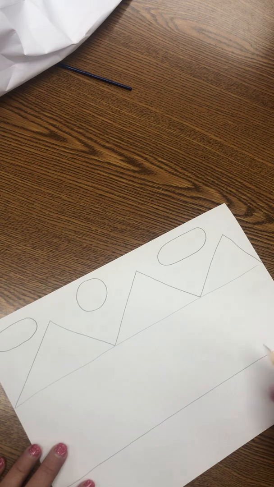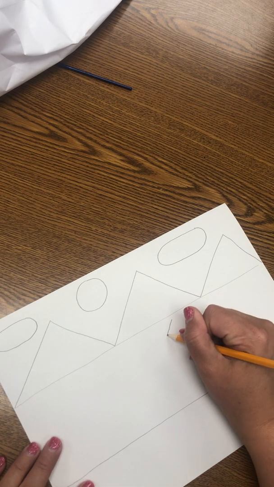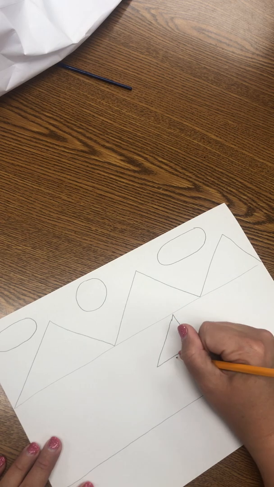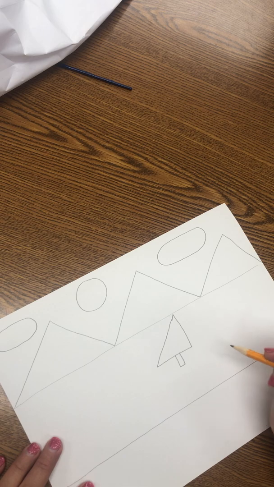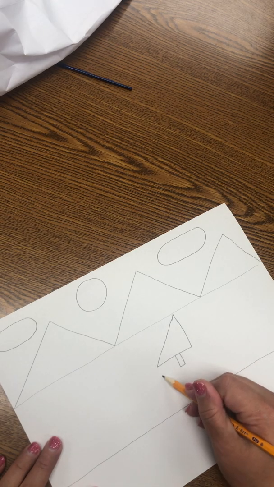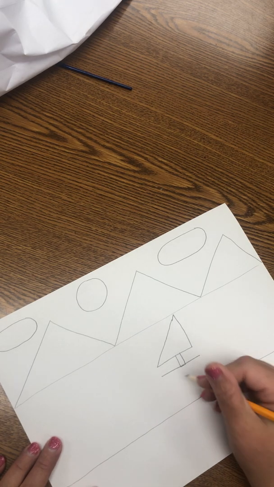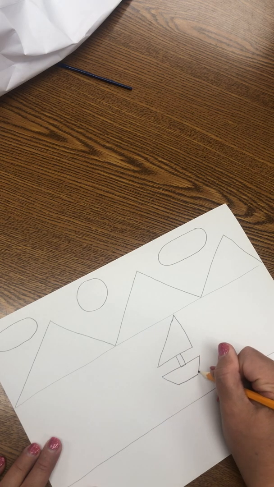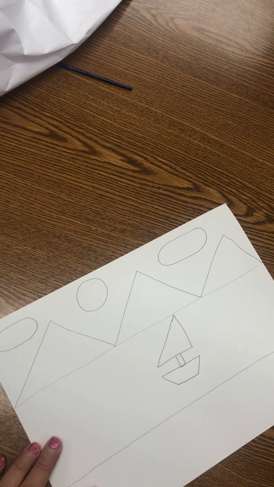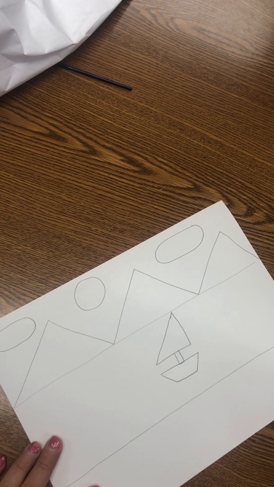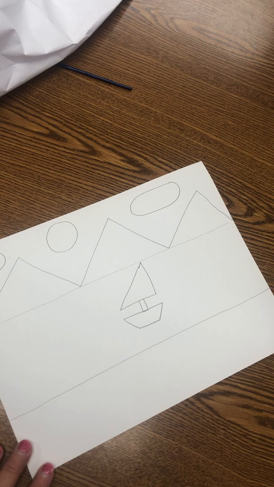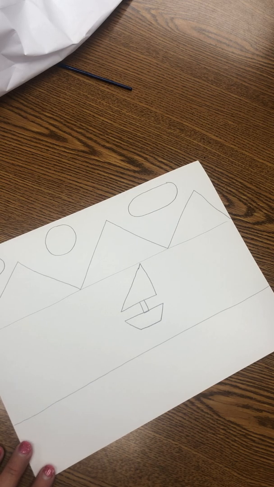Now I'm going to draw a sailboat, and I'm going to do that by making a triangle for the sail, a little rectangle for the pole that holds it up, and then a parallelogram shape or rhombus. I'm not sure how they phrase it these days, for the boat bottom, okay? Now, on the land part, I'm going to draw some trees and some grass and maybe even a flower.